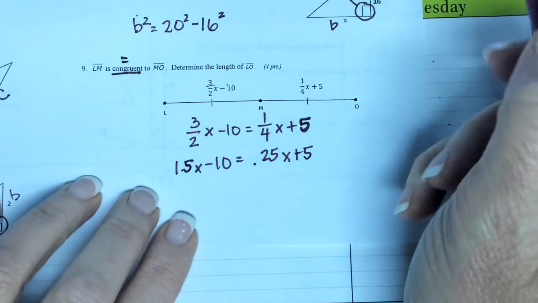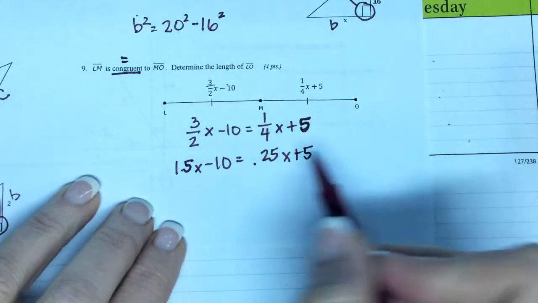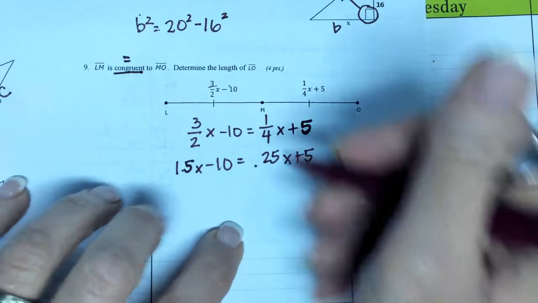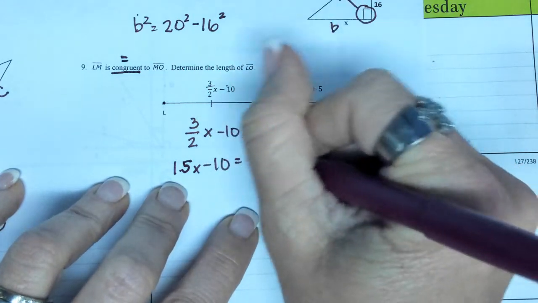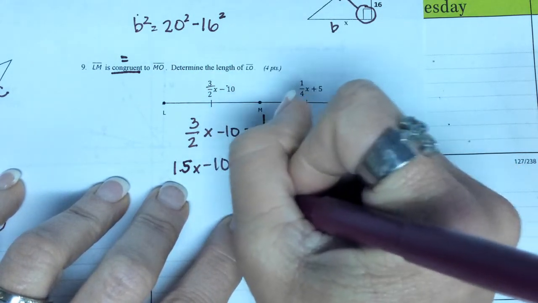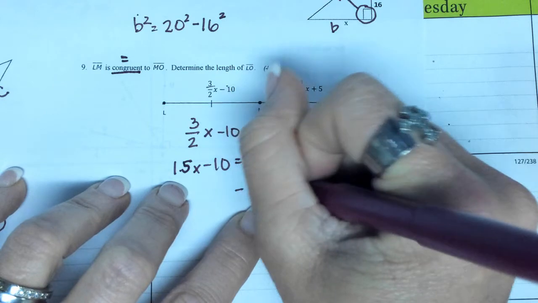Okay, so the first thing I'm going to do is move the 0.25x because I want to get my x's together. So since it's a positive over here and I need it to zero out, I'm going to subtract the 0.25x.